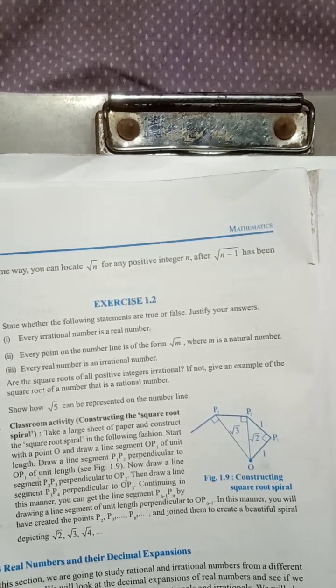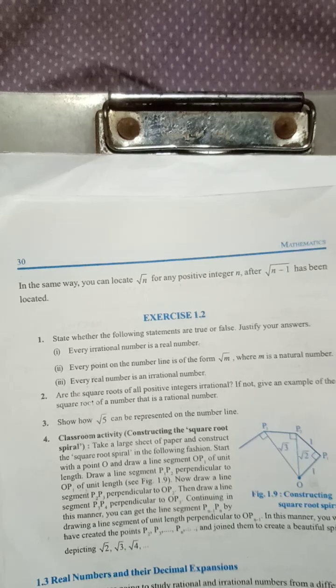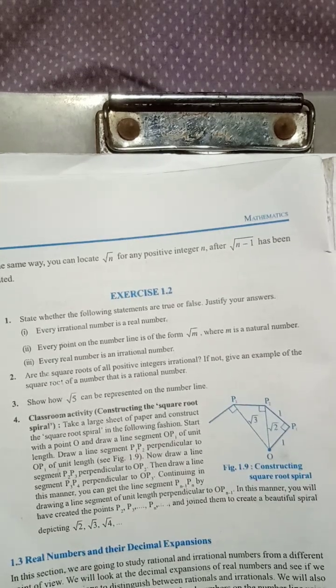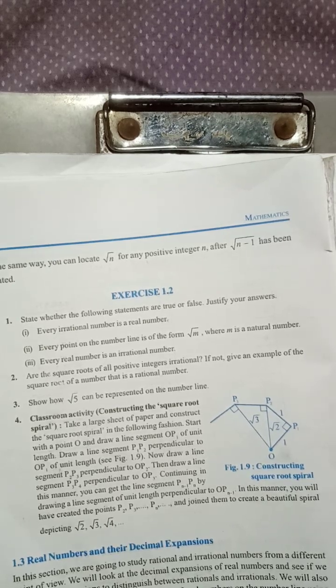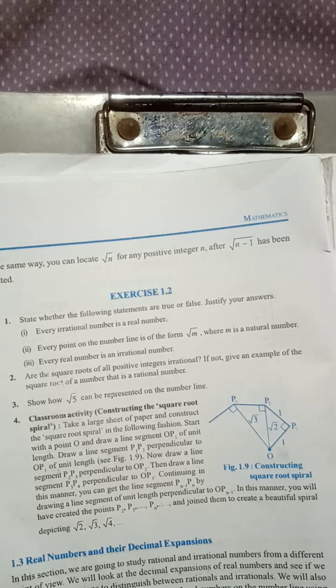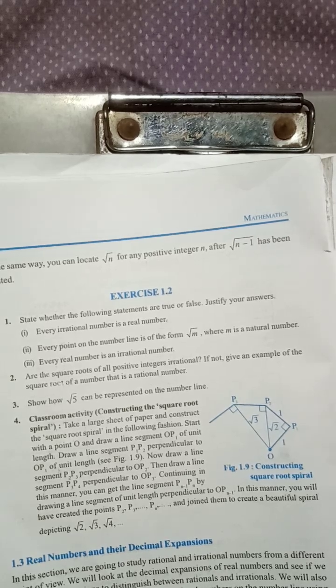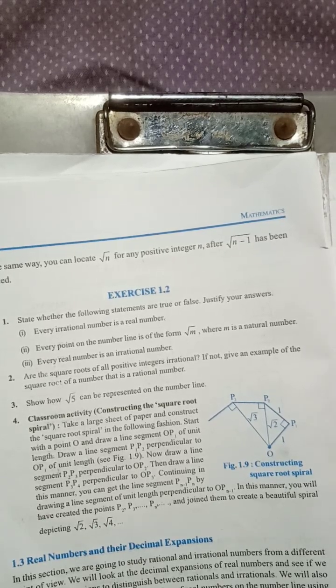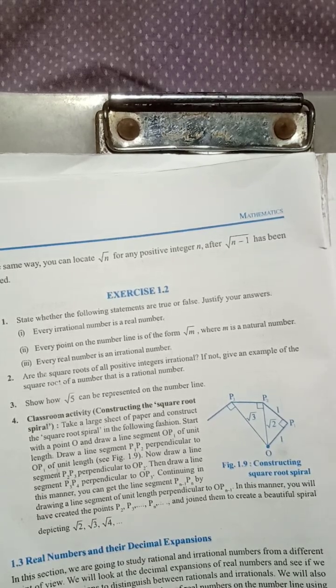Then let's move to question number 2, okay? In question number 2, what is given is: are the square roots of all positive integers irrational, okay? So what are integers? Integers are the combination of negative as well as positive numbers including 0, okay? So all these fall under the term integers, okay? Let us take positive integers. So positive integers are 1, 2, 3, 4, 5. So let us take 4, okay?